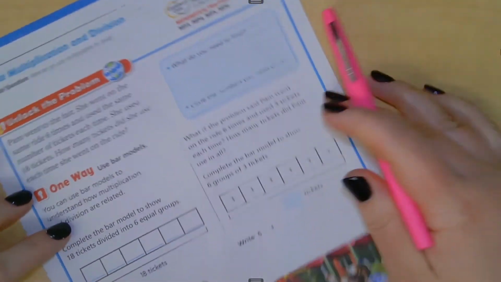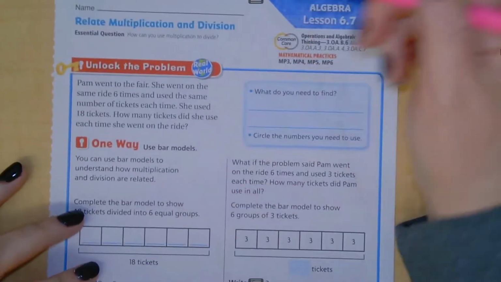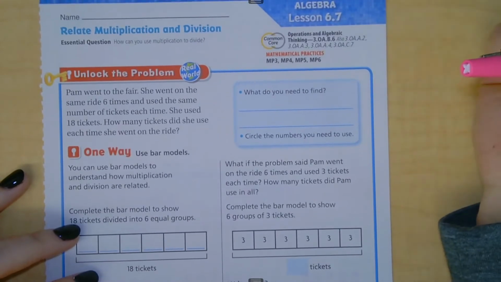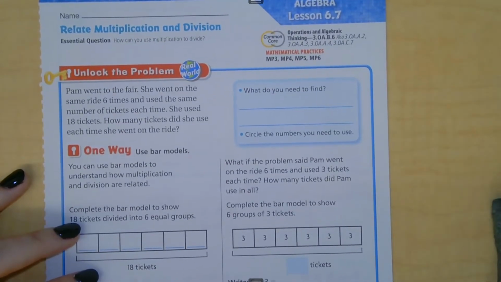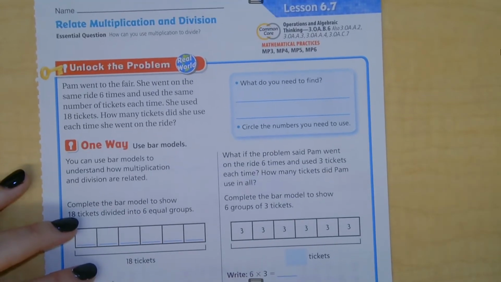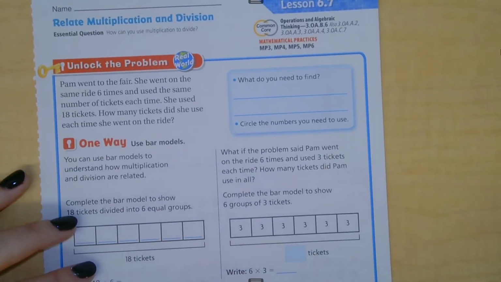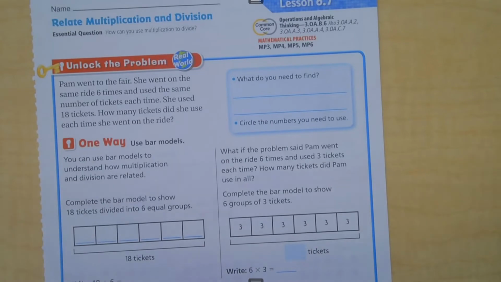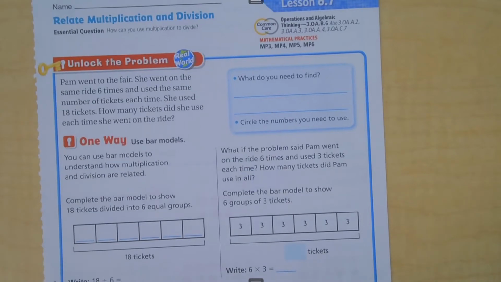So lesson 6.7 is on relating multiplication and division. Our essential question is, how can you use multiplication to divide? Which we've been talking about since we began our chapter 6 journey with division. And we've talked about fact families, and we've talked about how division is the opposite of multiplication, just like subtraction is the opposite of addition. Okay, so this should actually be kind of like review. So I hope you enjoyed this lesson.